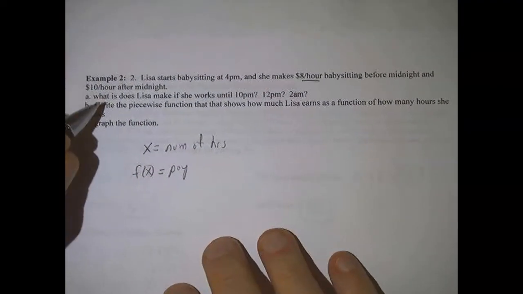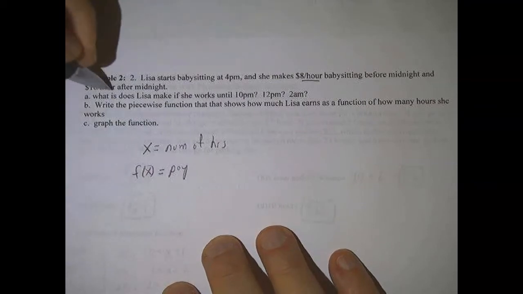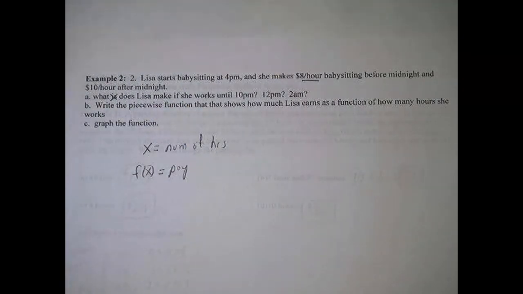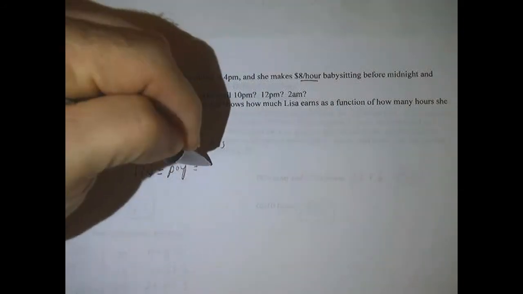By the way, there's a little typo here. I think we should say, what does Lisa make if she works until certain times? All right, we let f of x equal her pay, which is going to be $8 an hour times the number of hours, so that's just 8x, right? $8 times the number of hours. But things change at midnight. Okay, so let's write out a piecewise function.